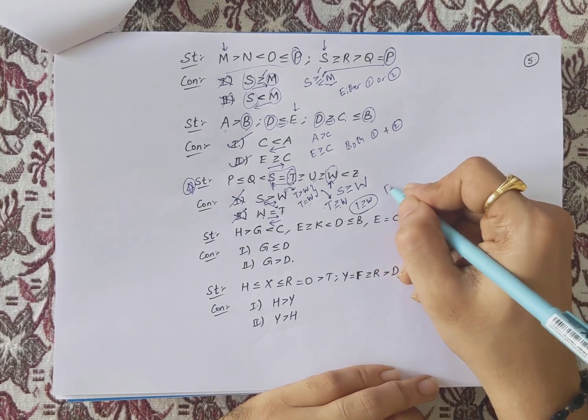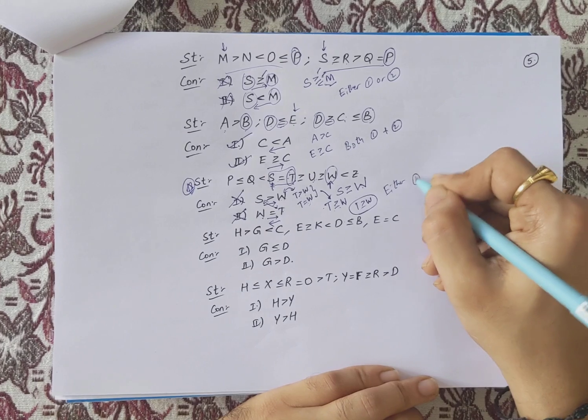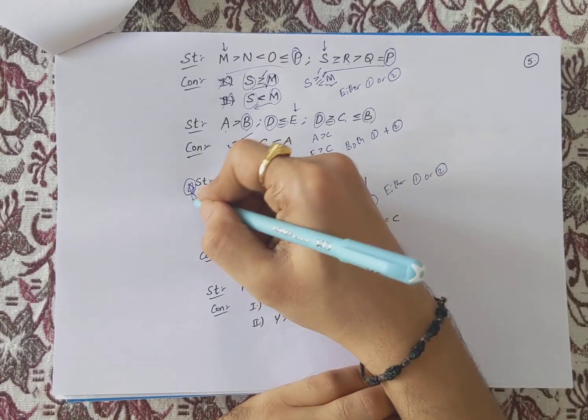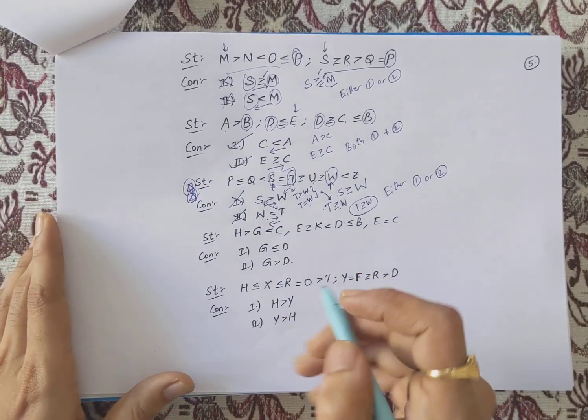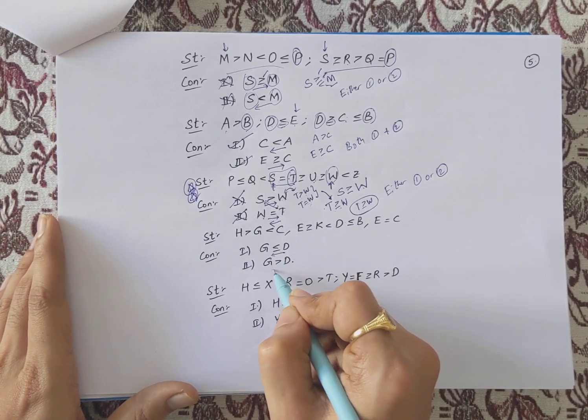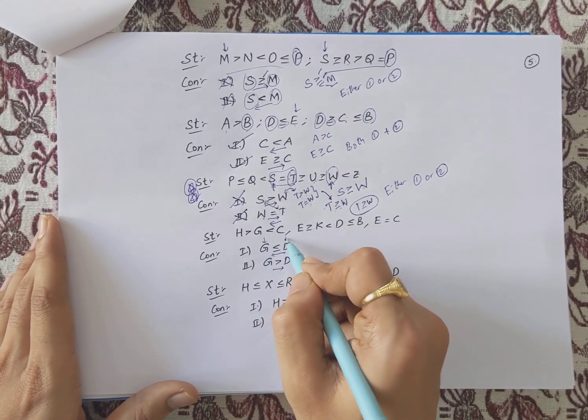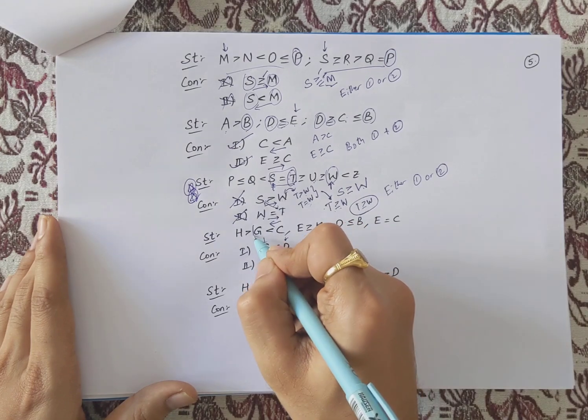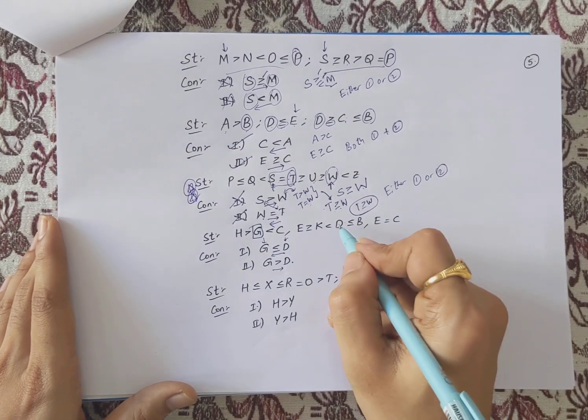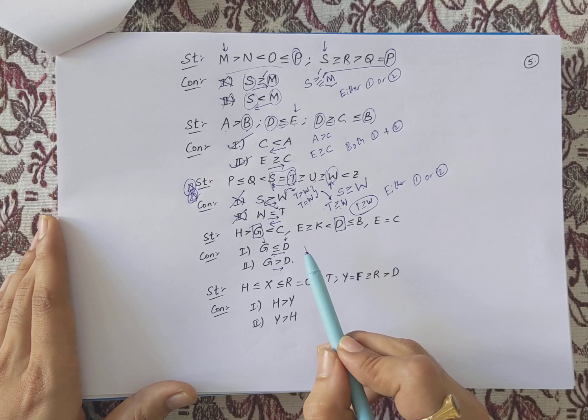So the answer here is either 1 or 2 follows. This is very important. From D we need to move to G, and from G to D. So we need a relation basically between G and D. Just find out G and D. G is here, D is here.